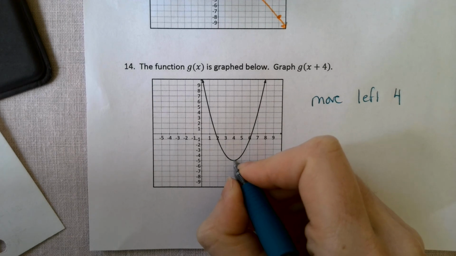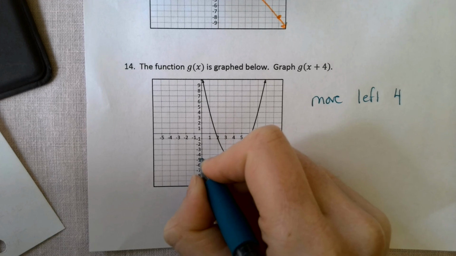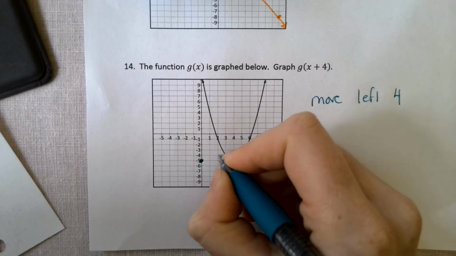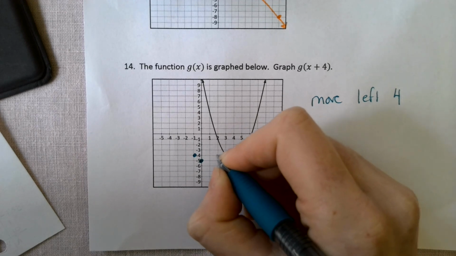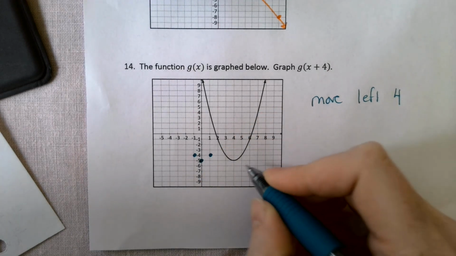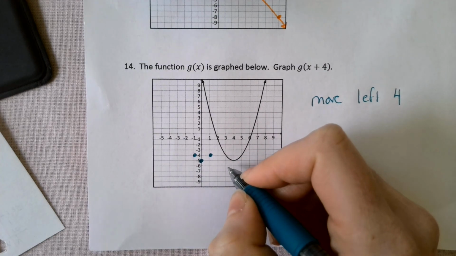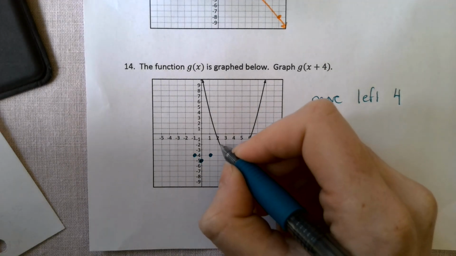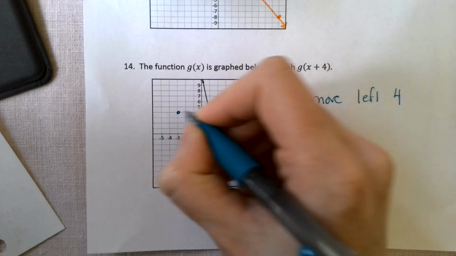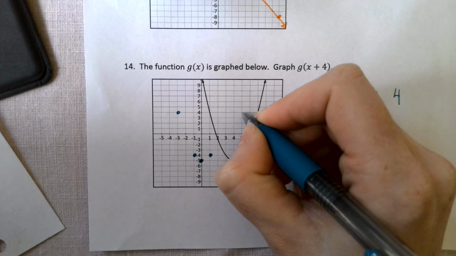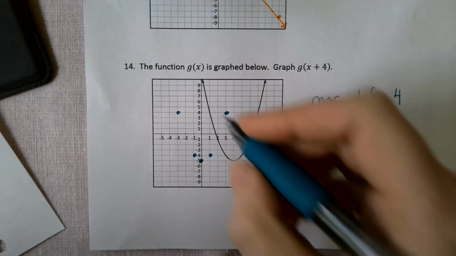I have this point here, move it left 4: 1, 2, 3, 4. This point, 1, 2, 3, 4. This point, 1, 2, 3, 4. Let's find another pretty point. Here we go, 1, 2, 3, 4. Again, 1, 2, 3, 4. And I do believe that's all of our pretty points.